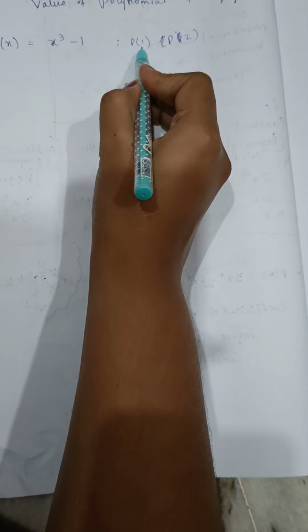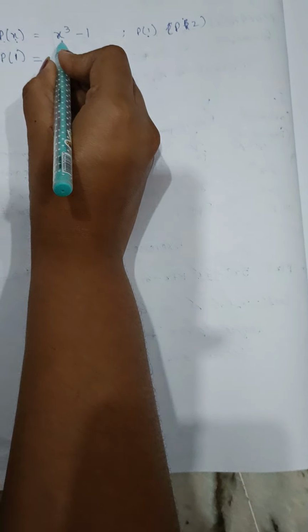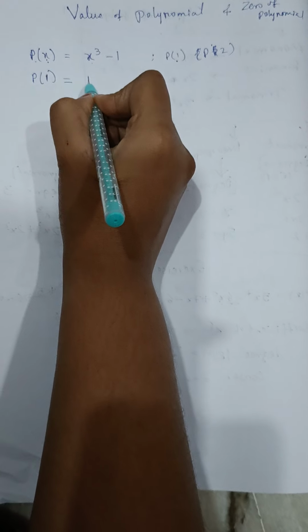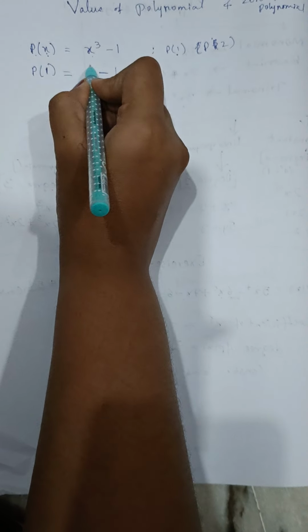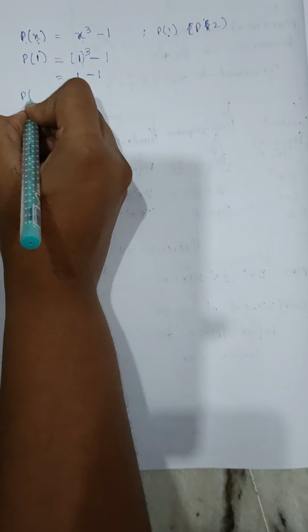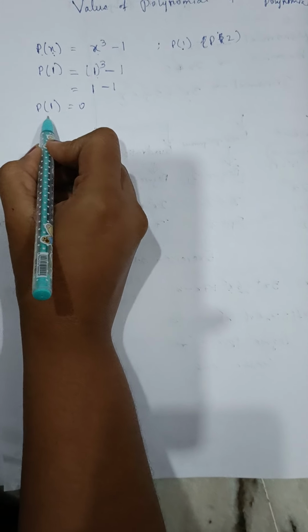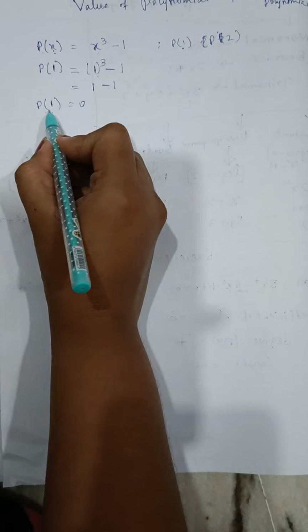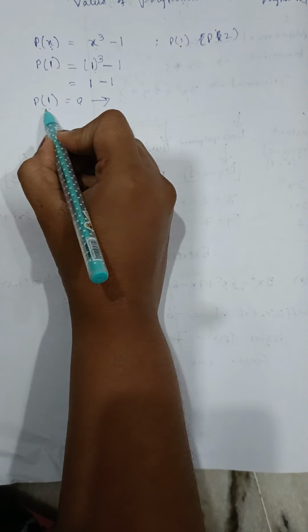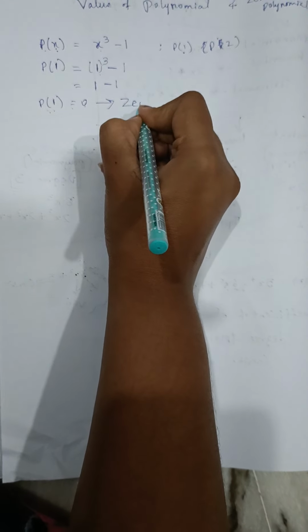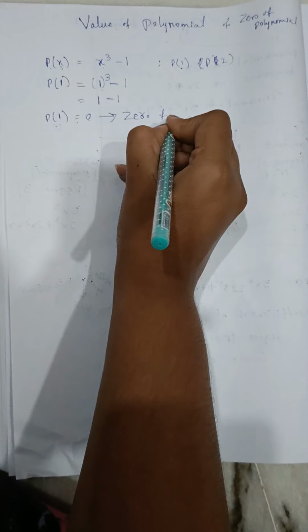Now when you're finding the value of the polynomial, they give you p of x and we have to find p of 1 first. That means in place of x we have to keep 1 in the given polynomial. So this is the polynomial. In place of x we keep 1, and (1 minus 1) whole cube is there. So 1 cubed, 1 raised to 3, is nothing but 1, and 1 minus 1 is equal to 0. So p of 1 we got 0. So for a polynomial, if you get 0, then we say p of 1 equal to 0, which means it is a 0 of the polynomial.